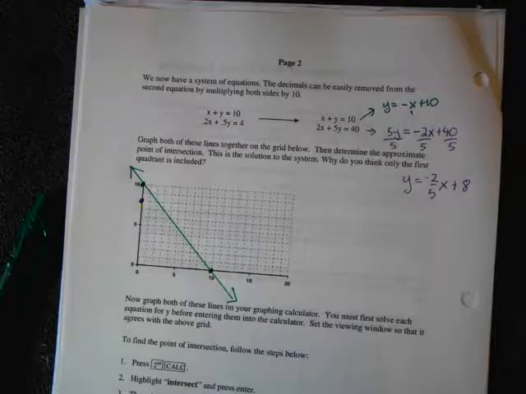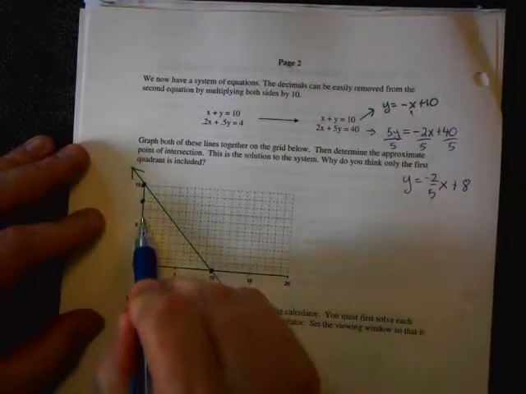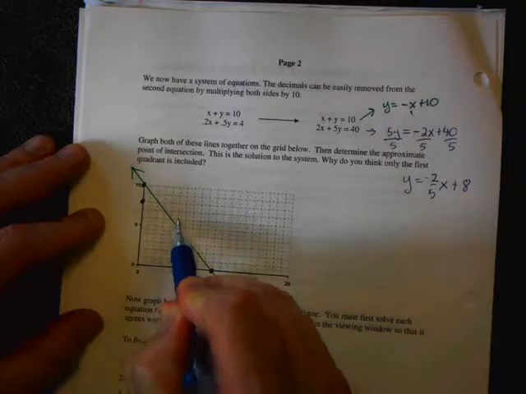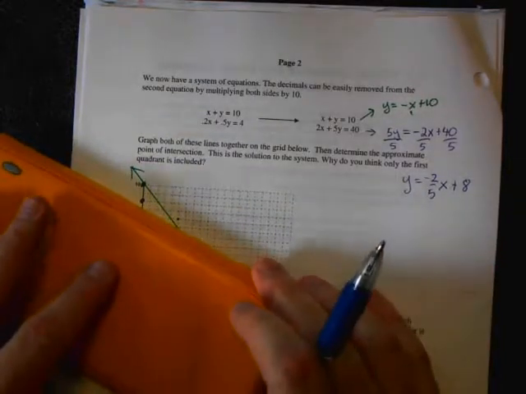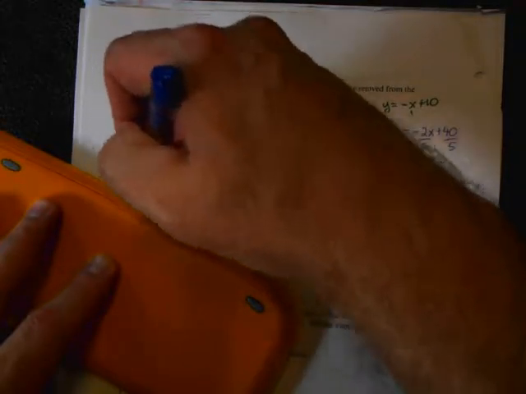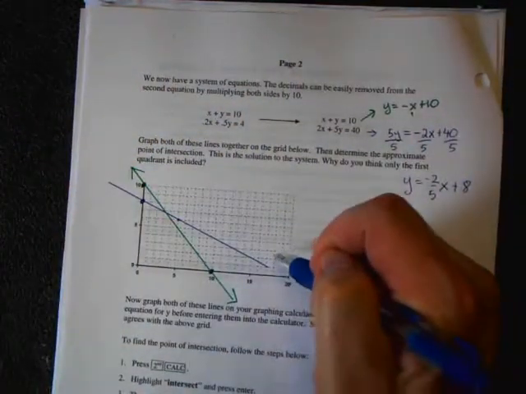Oh, this time because I have fractions, I don't want to plug a number in, so this time I will just use the slope. Seems easier. Down 2, over 5. 1, 2, 3, 4, 5. Play a nice game of connect the dots. There we go.